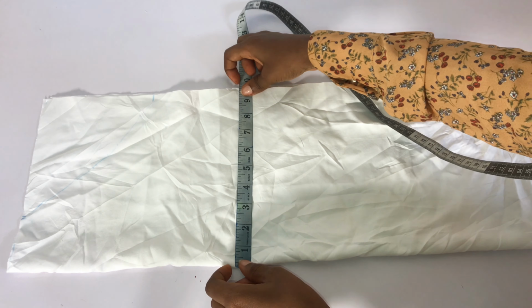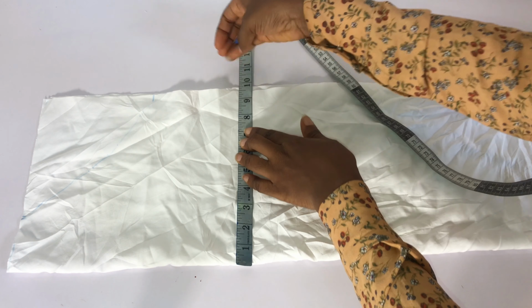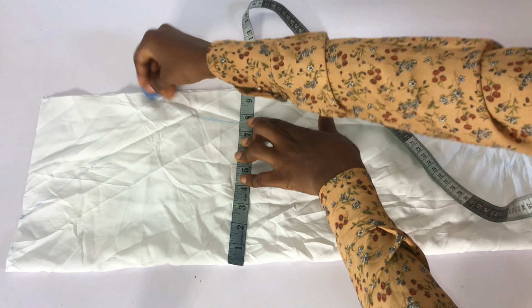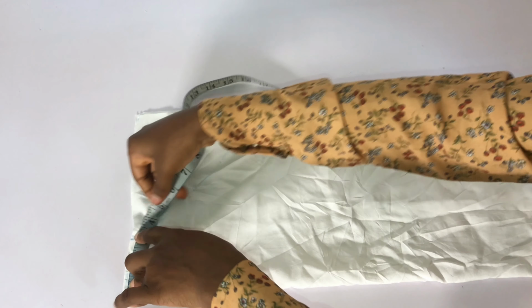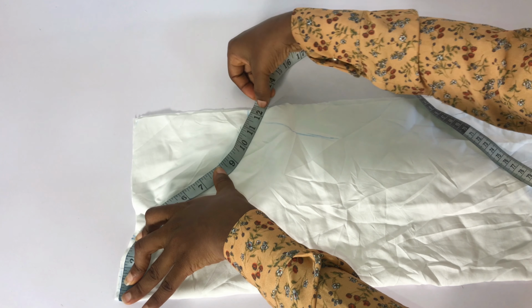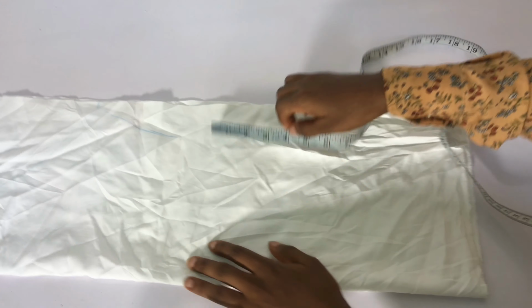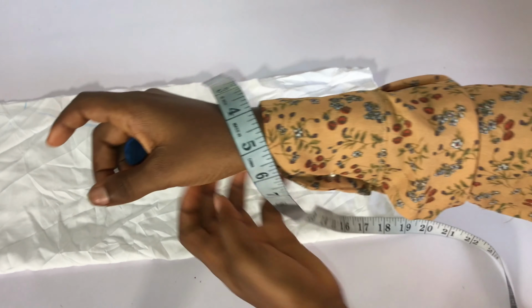I'll place my round sleeves measurement divided by 2. I'll indicate that with a point, and then I'll measure around the armhole area of the sleeves to be sure that what I have is enough to go around the armhole area of my dress. After doing that, on the base of the sleeves, I'll place my round wrist measurement divided by 2.